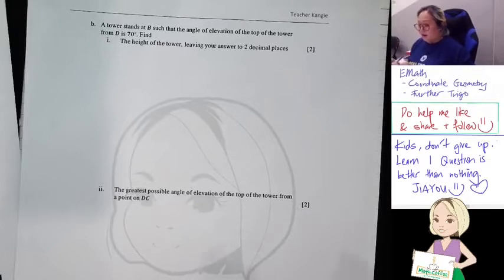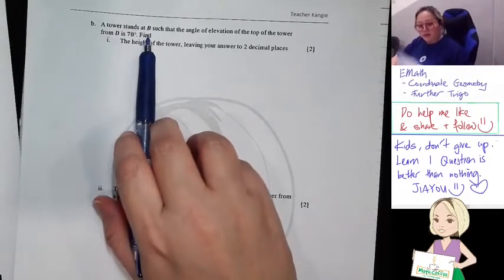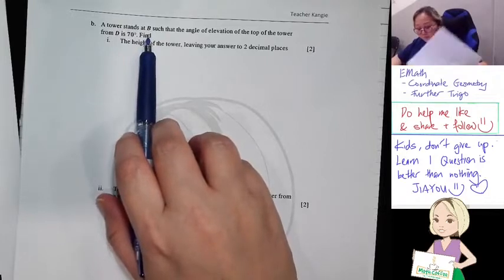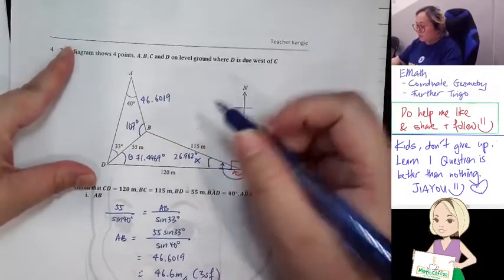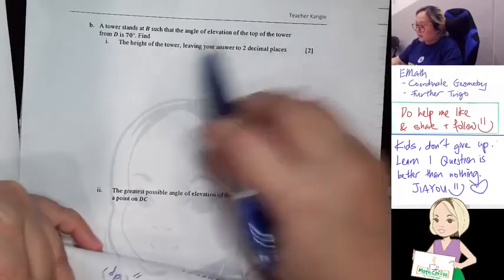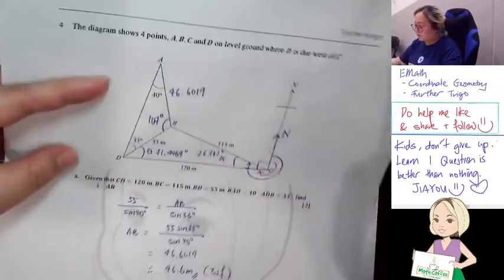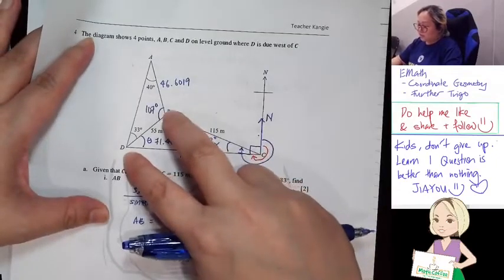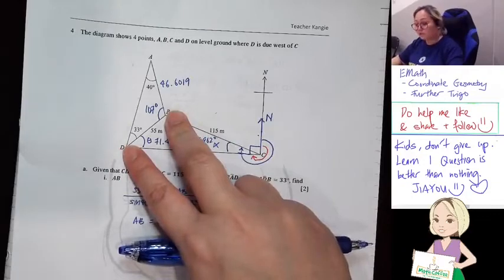Again, they like to ask about a tower. Okay, so this one stands at B. Let's go and look at the diagram. So B. Okay, this time they never draw it out for you. Then they say that the angle of elevation of the top of the tower from D is 70 degrees. From D. Okay. So in this case, I will have to draw out the diagram in order to visualize.